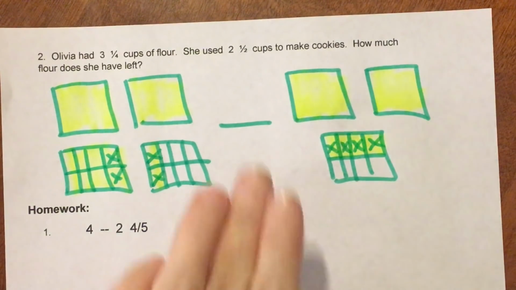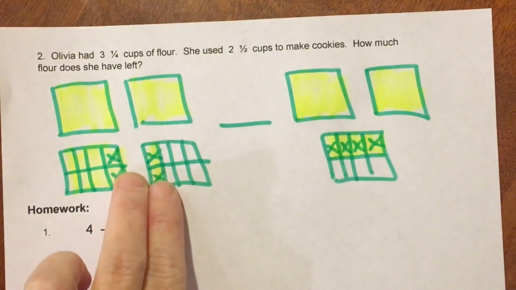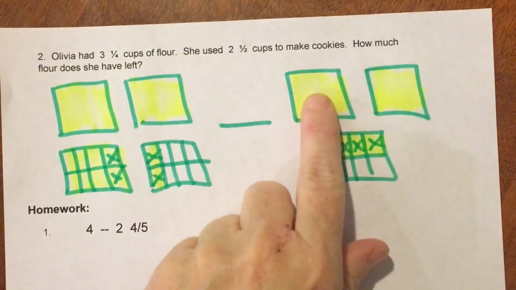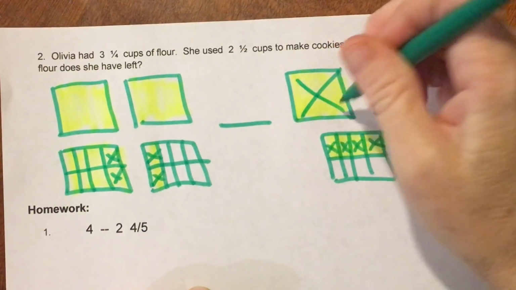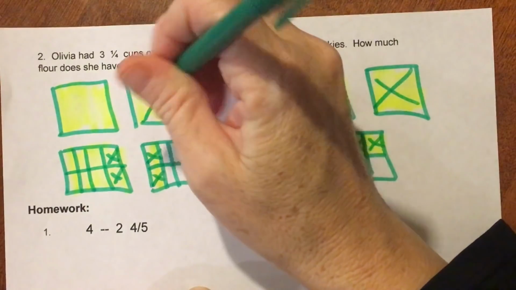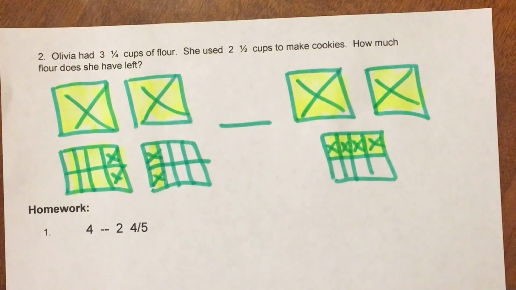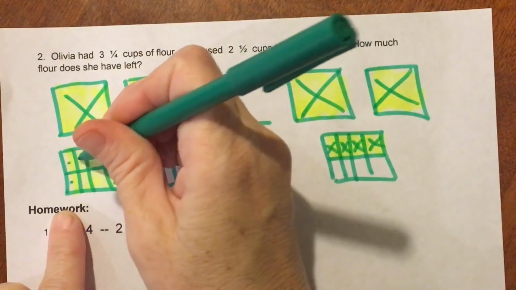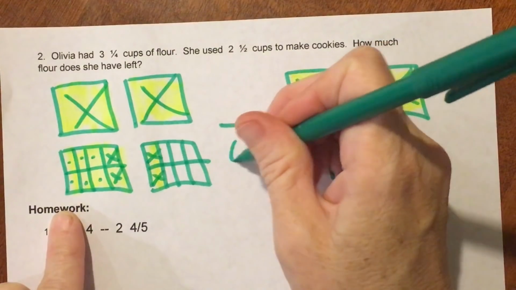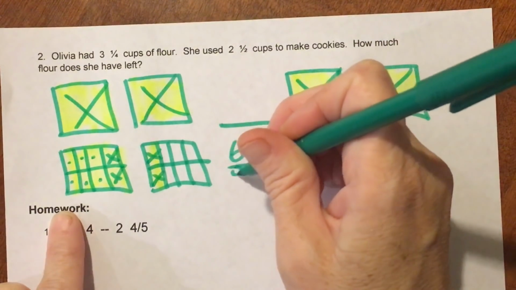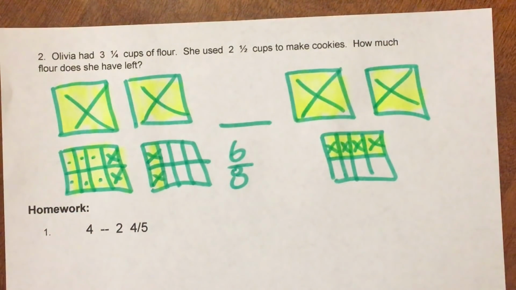Okay, so now I take 4 pieces away. I did it. They also want me to take away 1, 2. So let's take away 2. Okay, what are we left with then? We are left with no wholes, but we're left with 1, 2, 3, 4, 5, 6 pieces out of the 8.